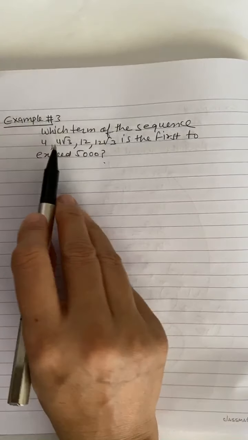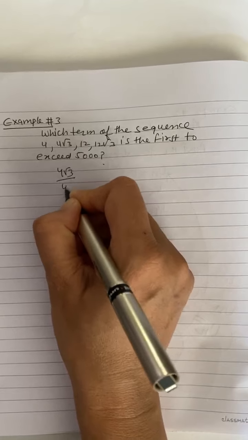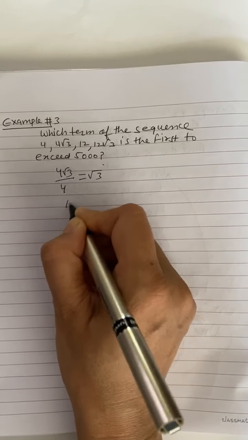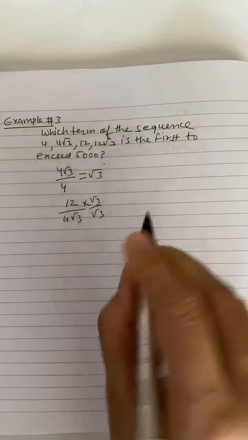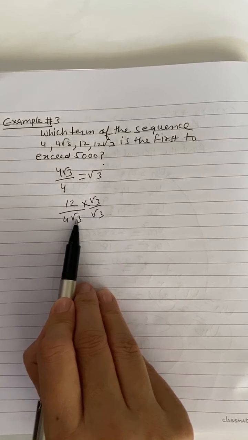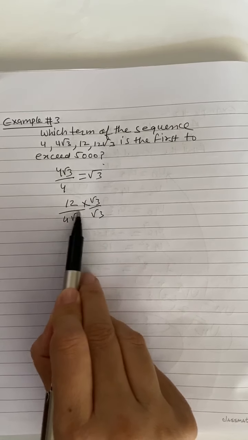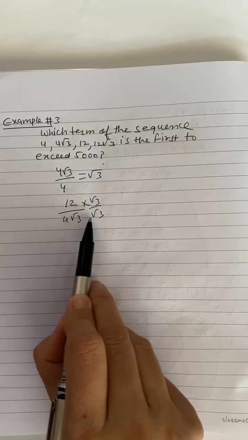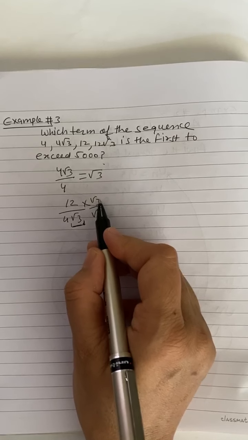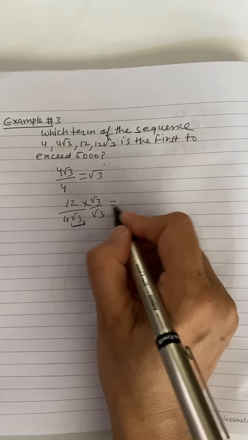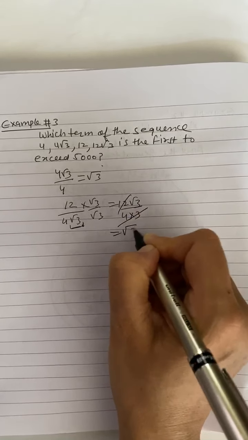So here I can see that 4 square root of 3 divided by 4 gives me square root of 3. And then 12 divided by 4 square root of 3. Now I need to see whether it gives me square root of 3 or not. So I have to get rid of this radical in the denominator. For that I have to rationalize it. When you rationalize, you don't have to use 4 square root of 3, because this is the radical part. So I'm just using that radical part to rationalize it. So I got here 12 square root of 3 over 4 times 3, which is 12. So I again got square root of 3.